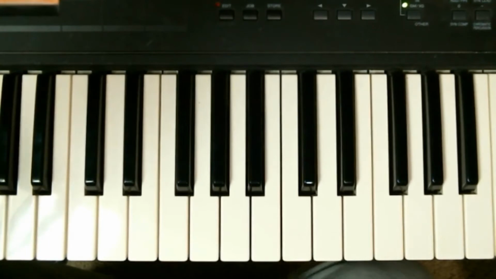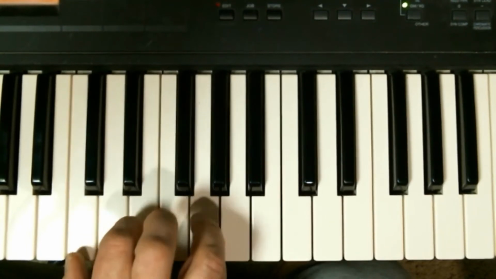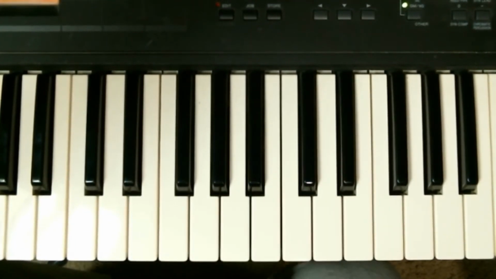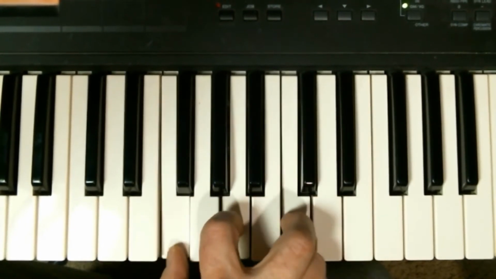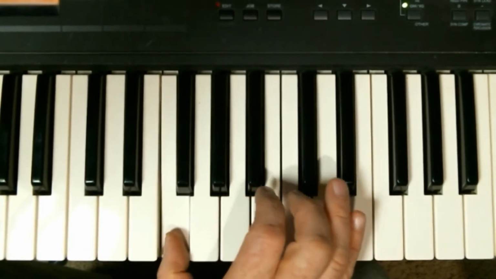Okay, so what is all this numbering? Why do I care about this? Because music is based around these numbers and patterns. Like most familiar is like a 1, 6, 4, 5. Okay, Heart and Soul, right? 1, 6, 4, 5. 1 is C, 6 is A, 4 is F, 5 is G.